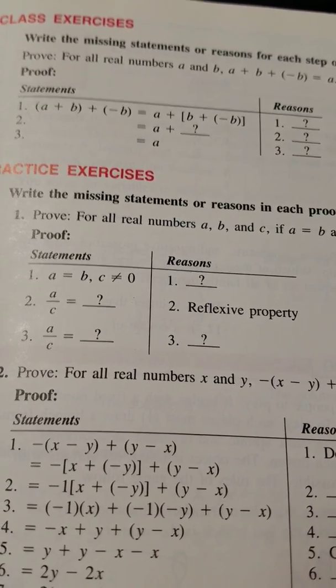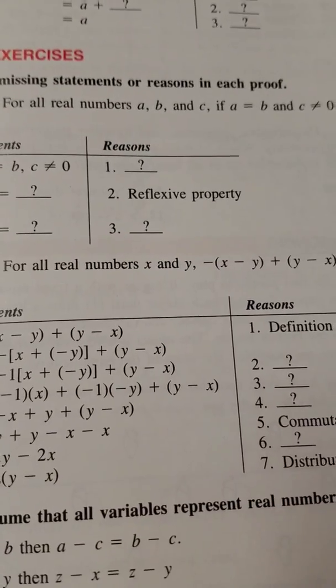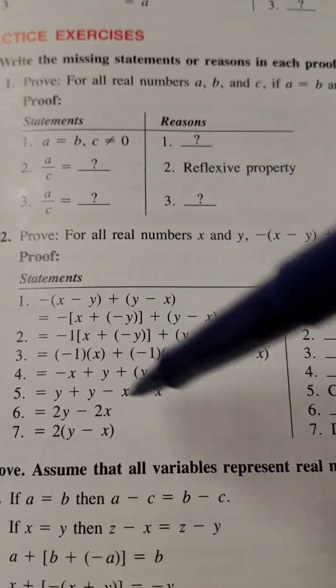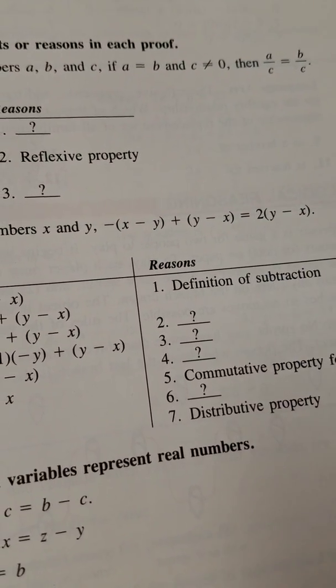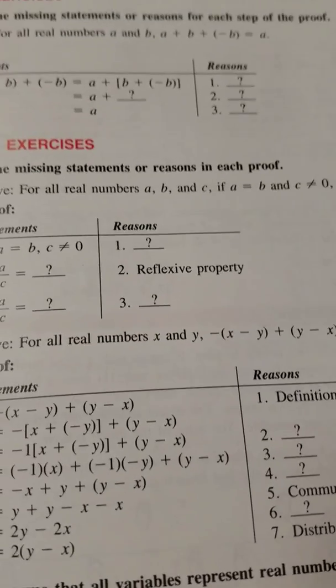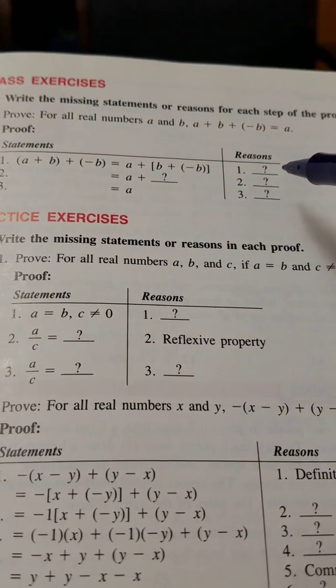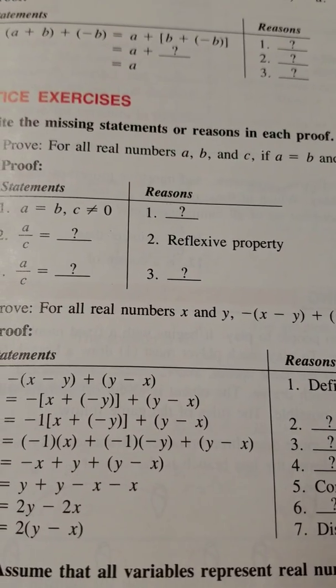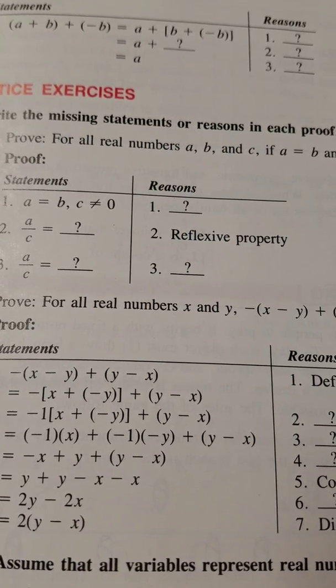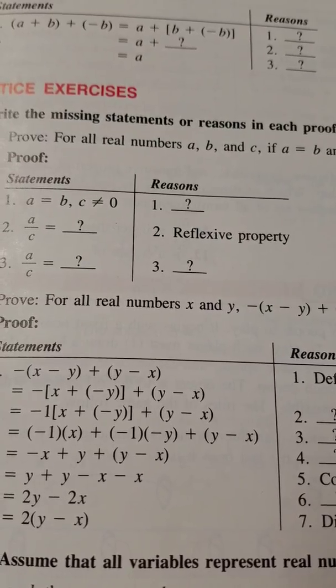And the same thing down here for problem number 2. They kind of told you the stuff that they wanted you to prove, and then they ask you how we're going to prove that. So we're going to look at this classroom exercise up here, and then we're going to talk a little bit about problem number 2, I think. I think that's what we're going to do.